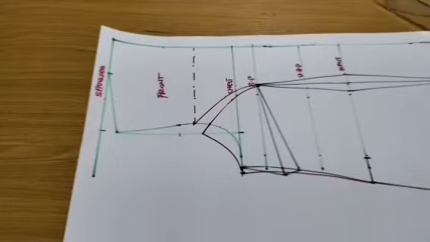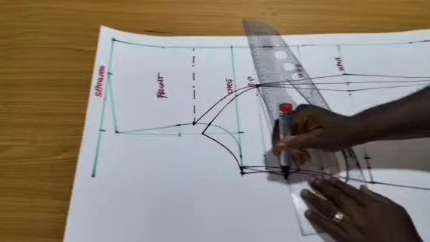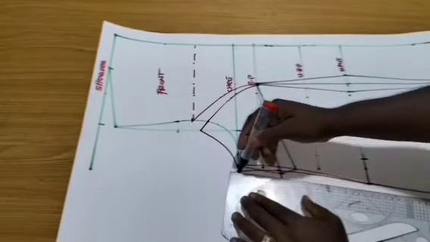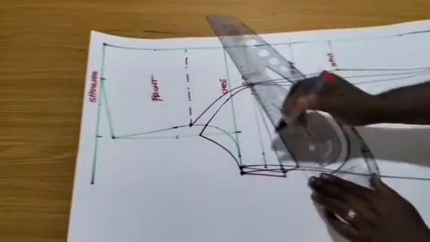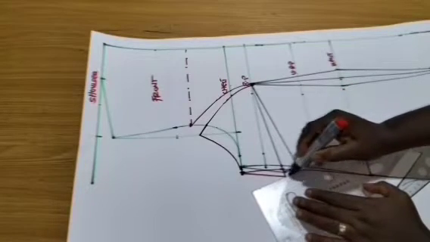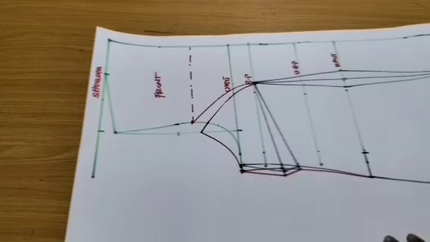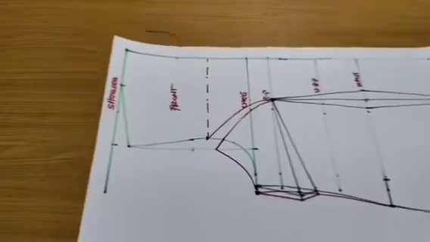So that means that this red line is my new line. So I'll come out by 0.75 here and connect it back like this, and extend my dart to the red line and connect it back like this. So doing that, you have replaced your dart at that point. So after that, we are done.